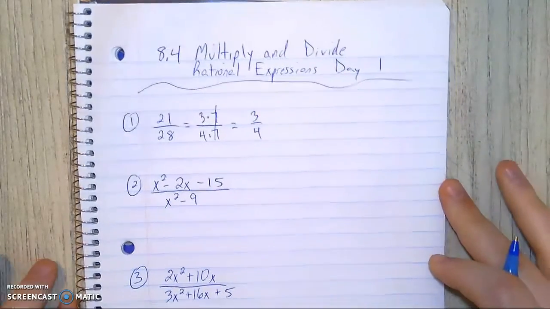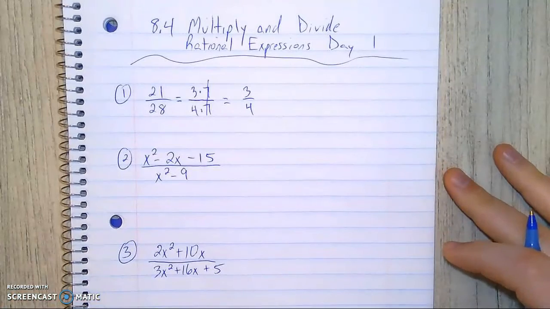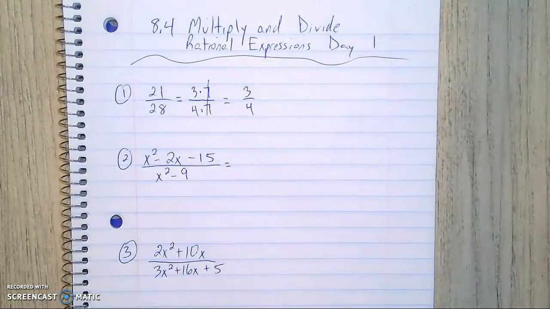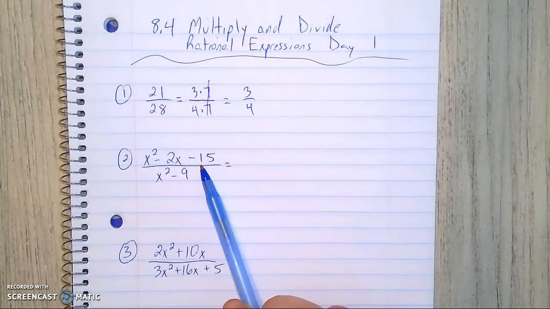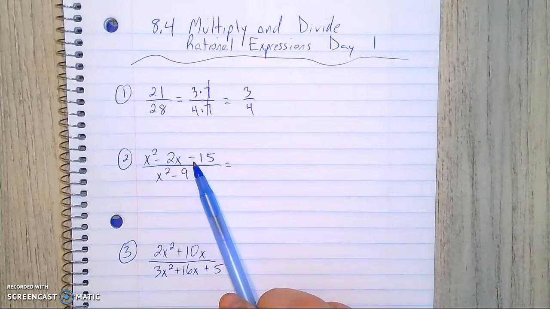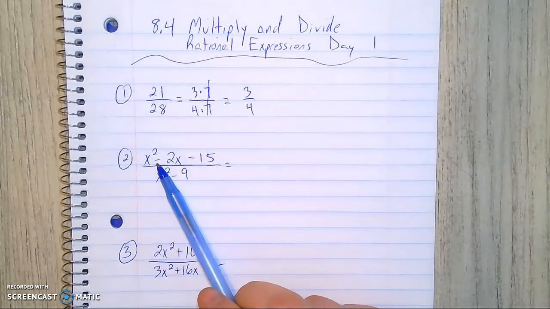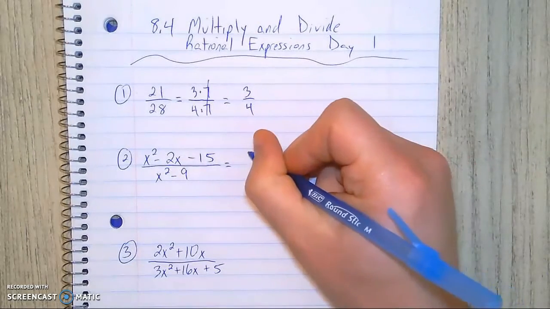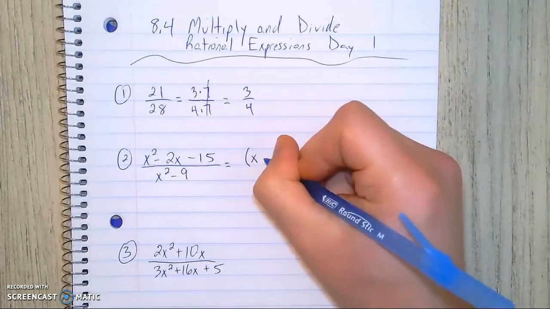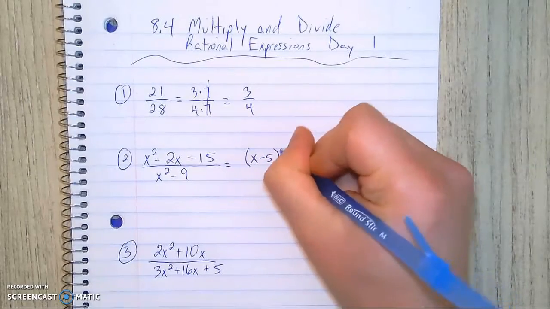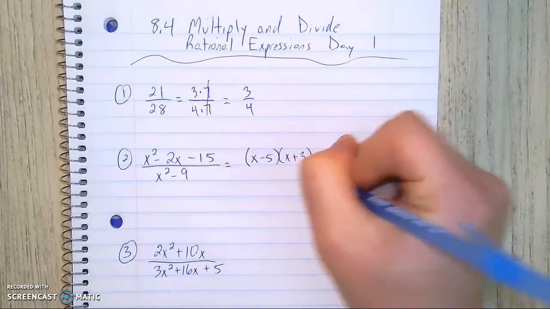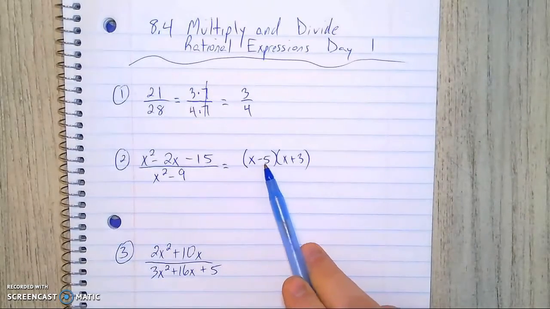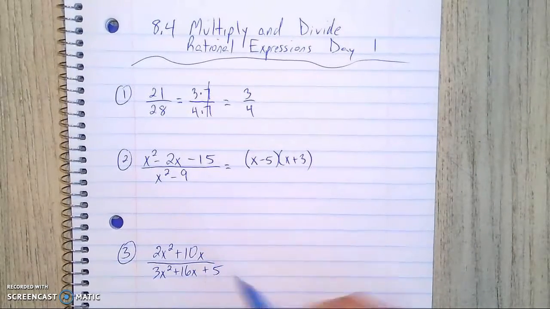So now we want to think similarly for number 2, which you now see has variables and polynomials. And I'm looking first to factor the numerator. I'm looking for a product of negative 15. I'm thinking one has to be positive, one has to be negative. And then over here, a sum of negative 2 tells me the negative is stronger. So I'm right away thinking of the numbers 5 and 3, like x minus 5 and x plus 3. There's the negative 5 times 3 makes negative 15, while negative 5 plus 3 makes negative 2.